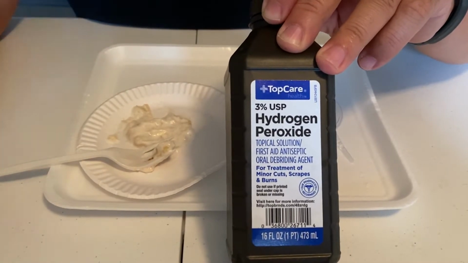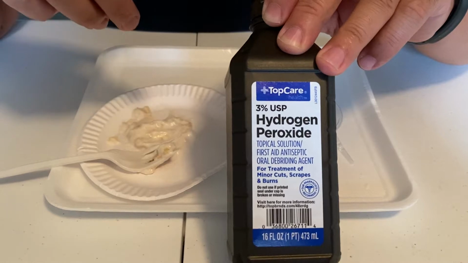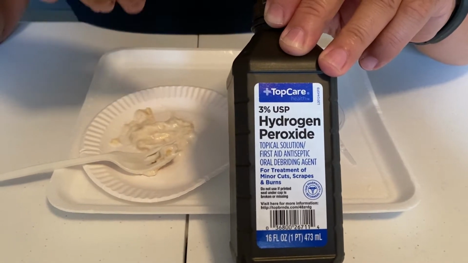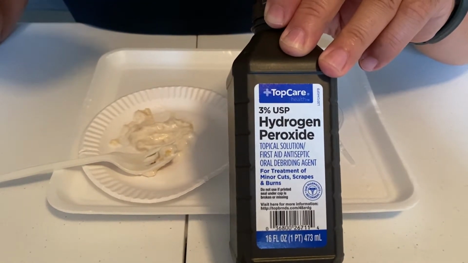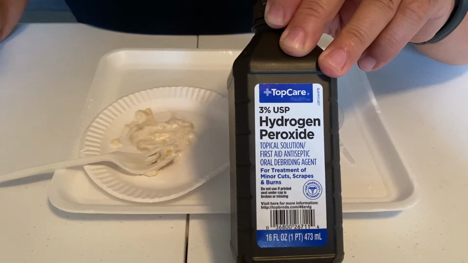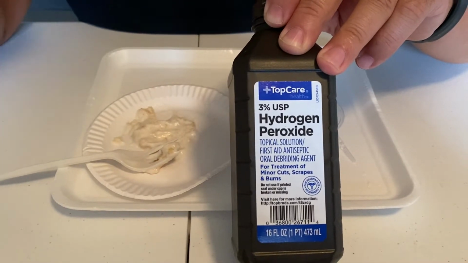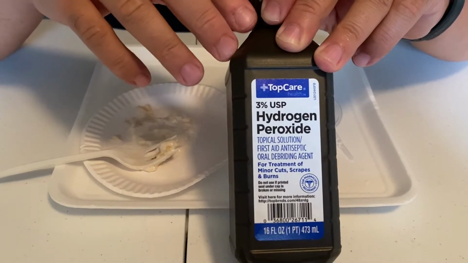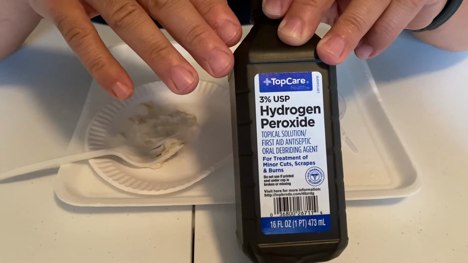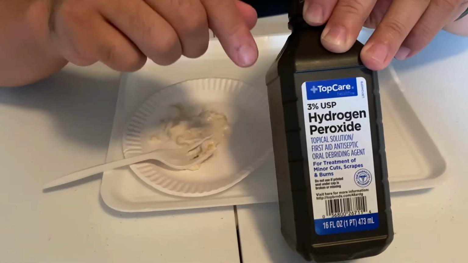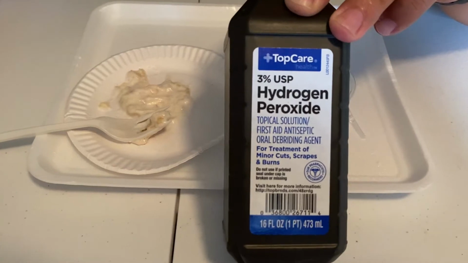The cells in the body make hydrogen peroxide while converting sugars into ATP, or cellular respiration, the main source of energy for all living organisms. However, too much peroxide would become toxic.